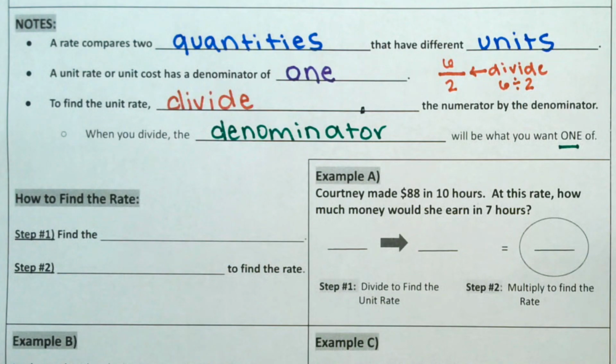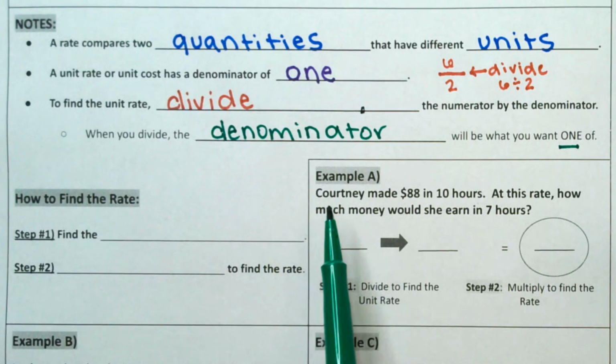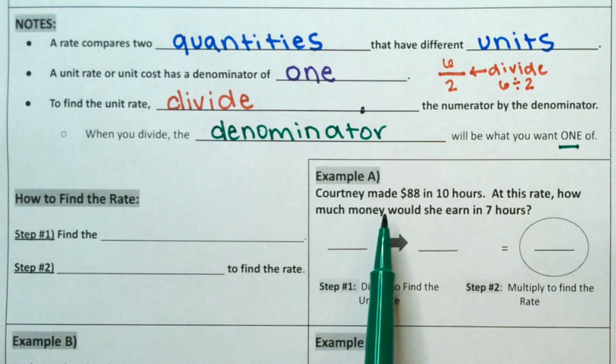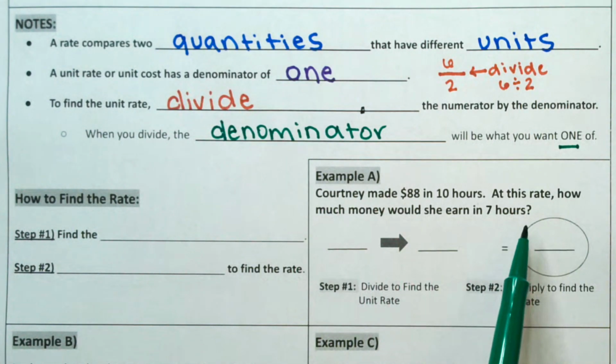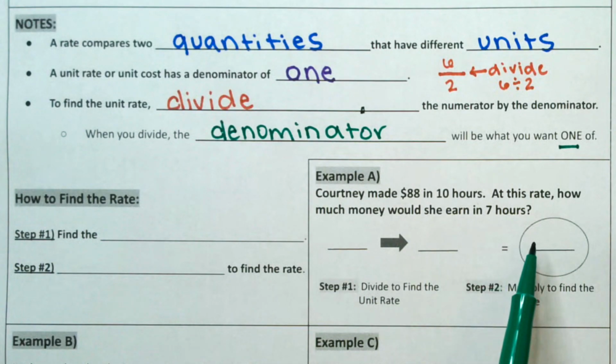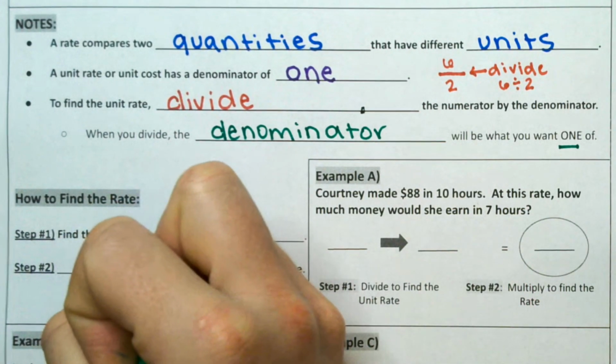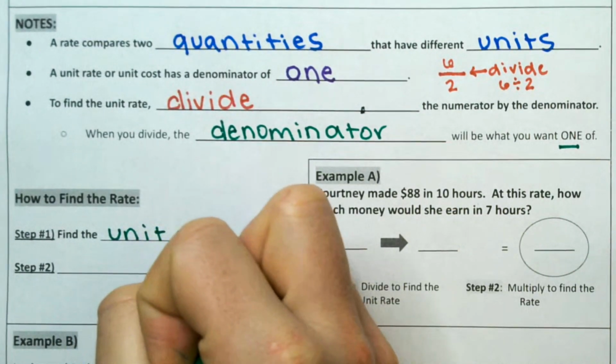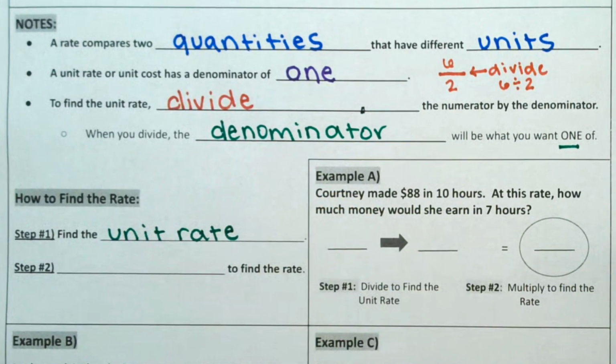So let's do a quick example. In example A, it says Courtney made $88 in 10 hours. At this rate, how much money would she earn in 7 hours? So our first step is we're going to find the unit rate. Okay, so we divide to find the unit rate.